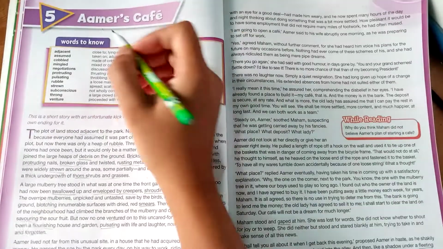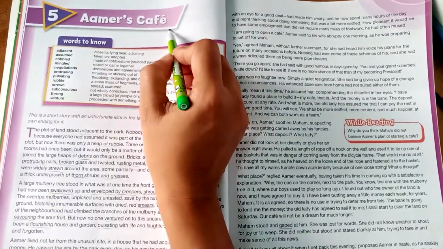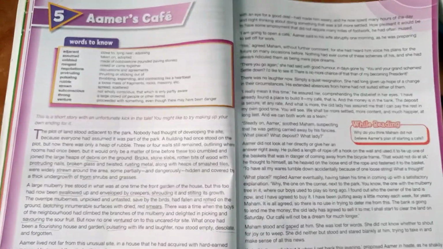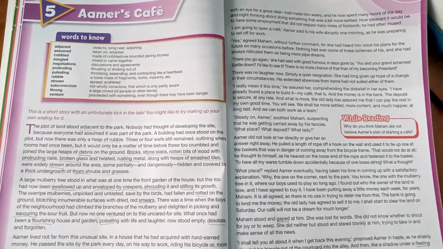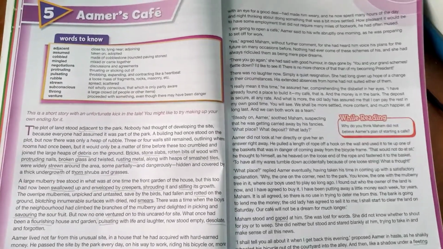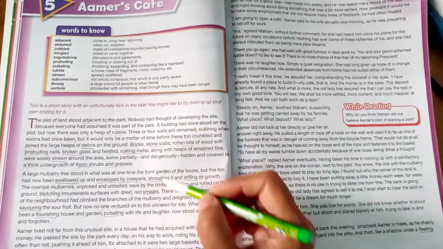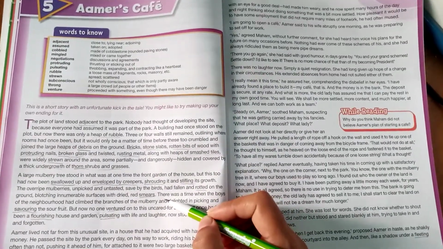Today we'll start reading the story Aamer's Café. Please keep your books in front of you and follow the text with me. We'll go through the first two paragraphs of the story today.